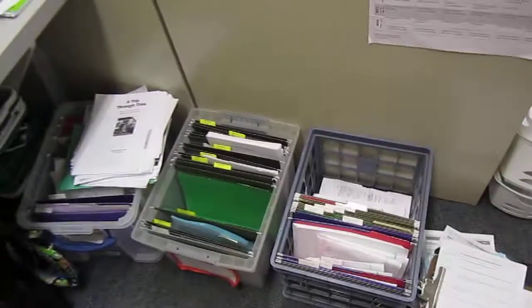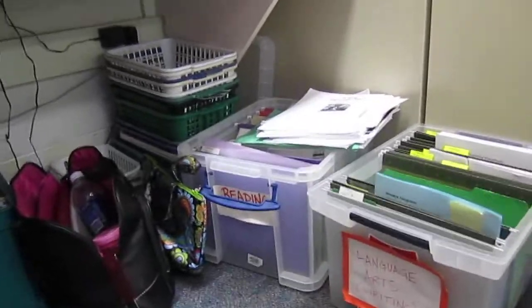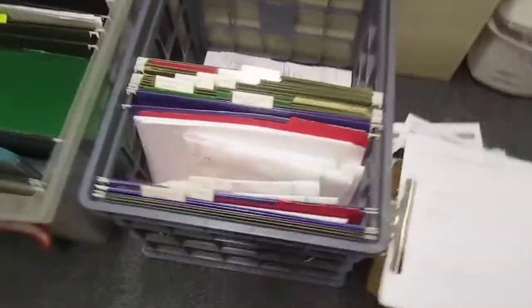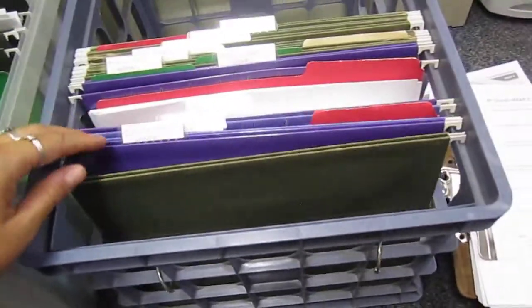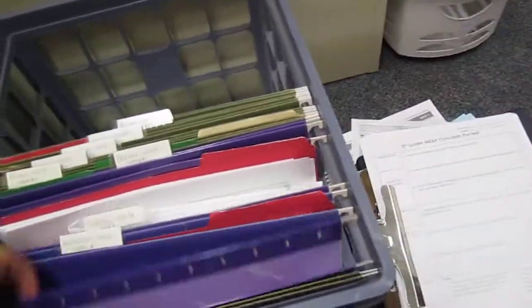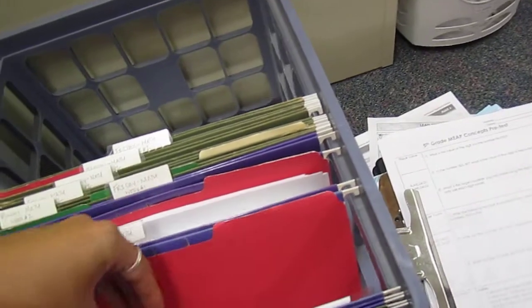Down here is the math crate. So Pat is a big believer in charts and crates. And these are his crates. So you can see language arts, reading. We've got crates for each kid's files. There's morning work. This is our math crate. And in here, he has it separated for each day. And when he plans, he puts anything that he would need for that day's activity.